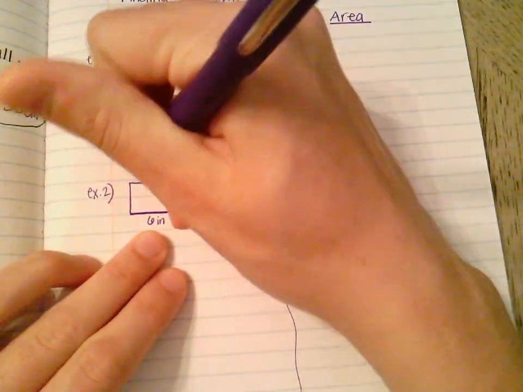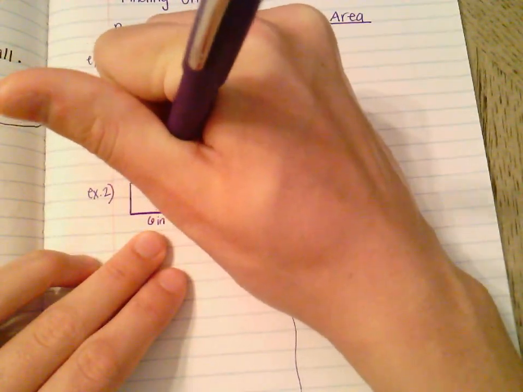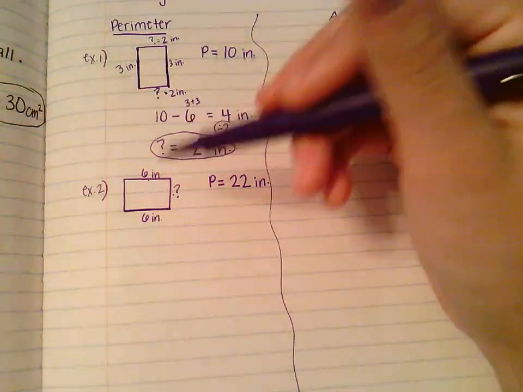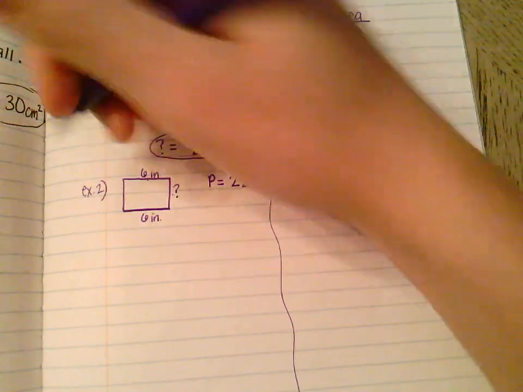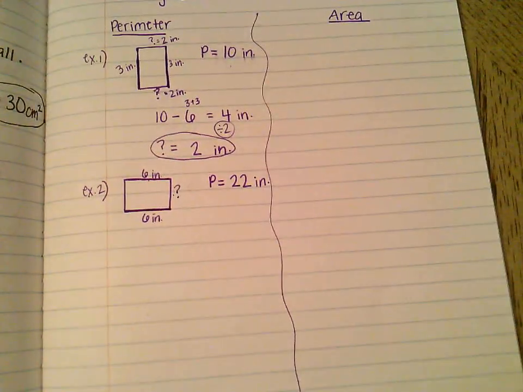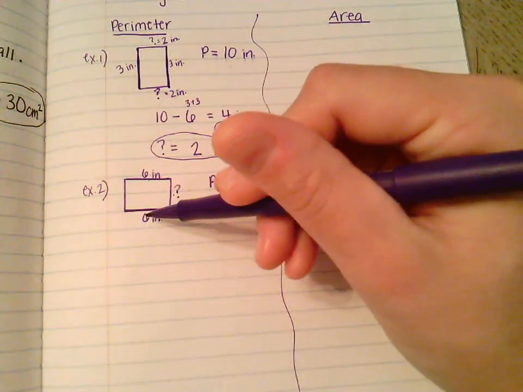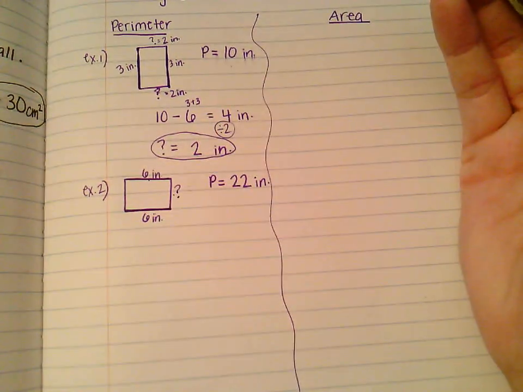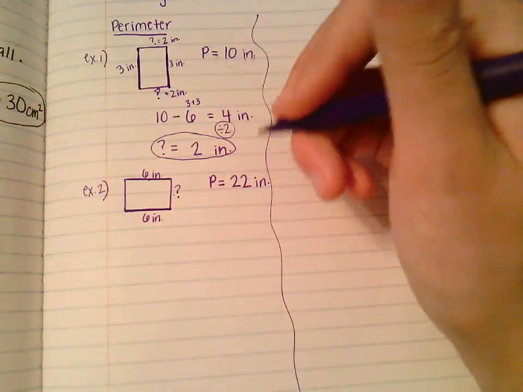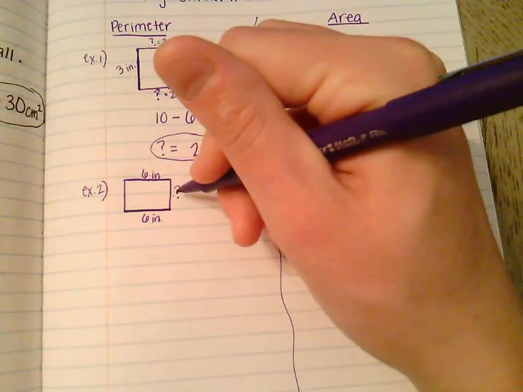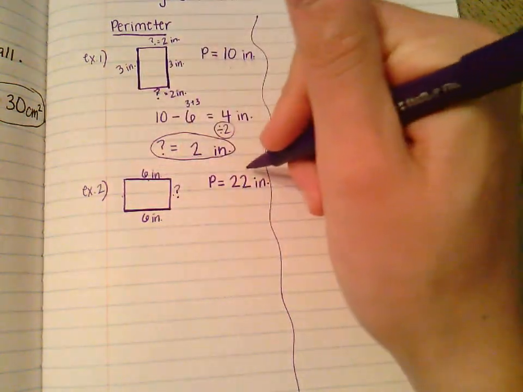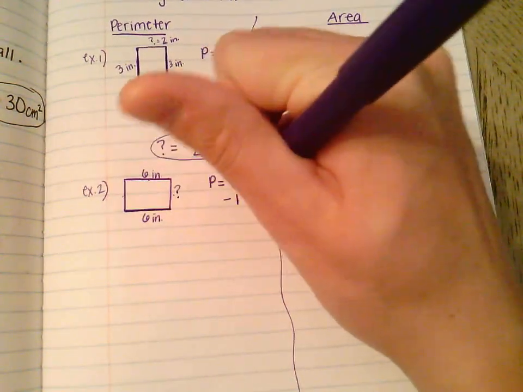If this is 6 inches, I know that this is also 6 inches. So how many inches do both this side and this side take up? I have to do 6 plus 6. If I do 6 plus 6, I get 12. So I know that this side and this side are going to be the leftovers of 22 minus 12.